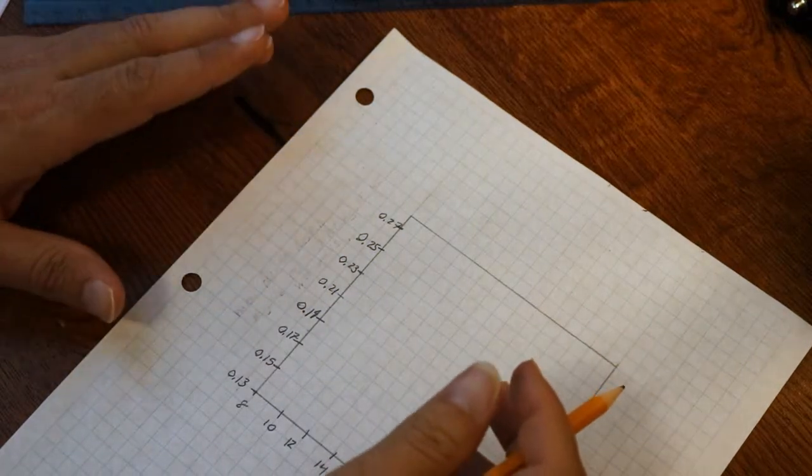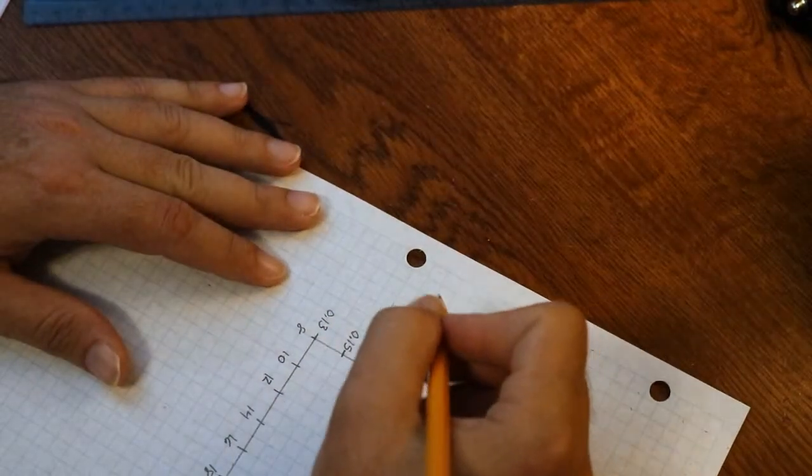Okay, so now we are going to go ahead and work on the x-axis and y-axis labels.